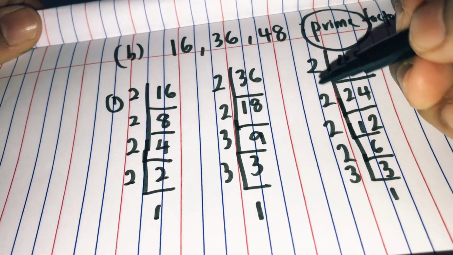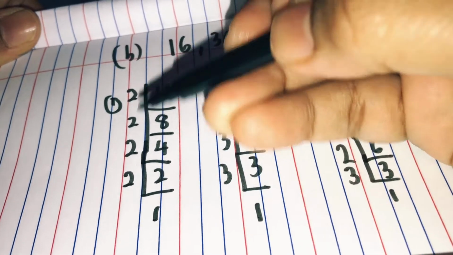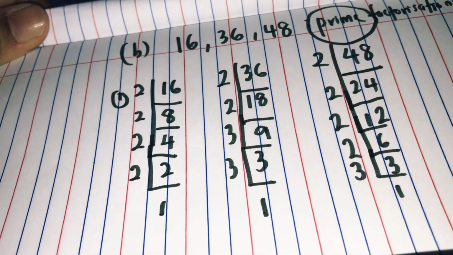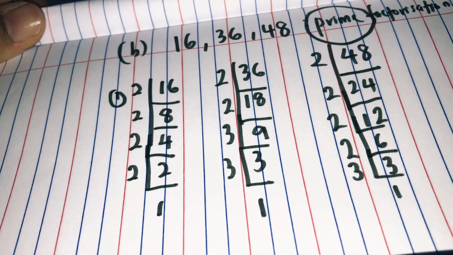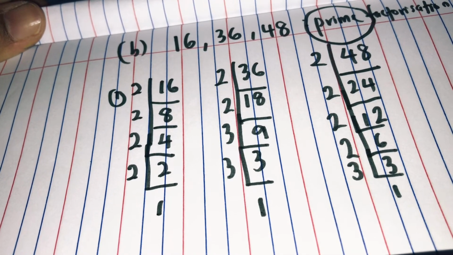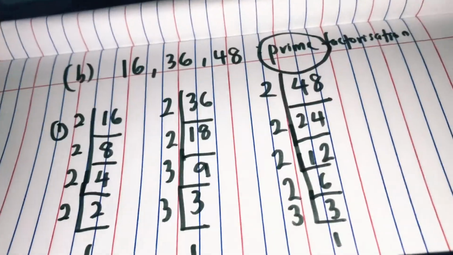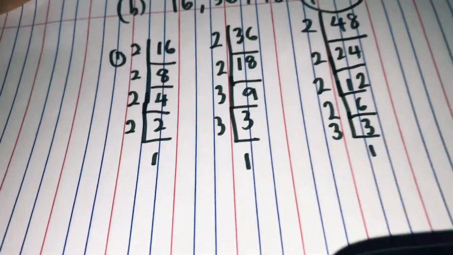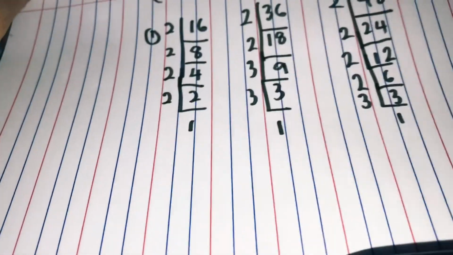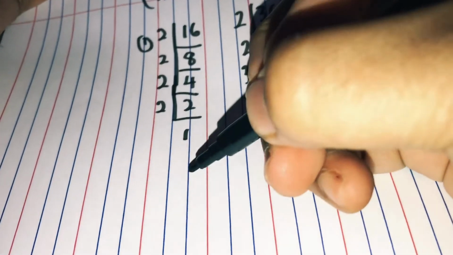Here all must be prime numbers only. So to divide, start with the smallest prime number. If cannot 2, choose 3. If cannot 3, 5. If cannot 5, 7, and so on. Must be prime numbers only, because this one is the prime factorization method. Now you have to arrange the numbers here.